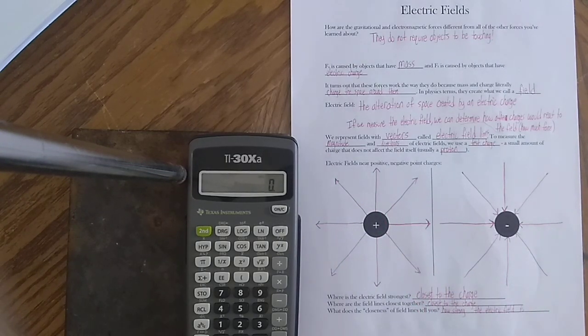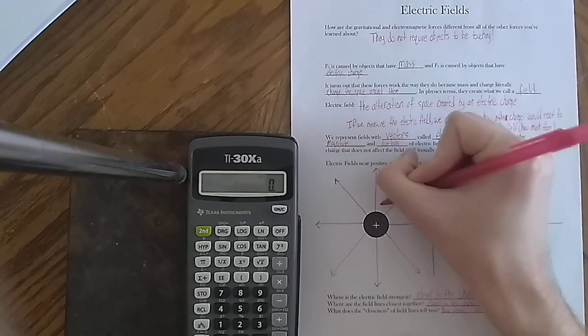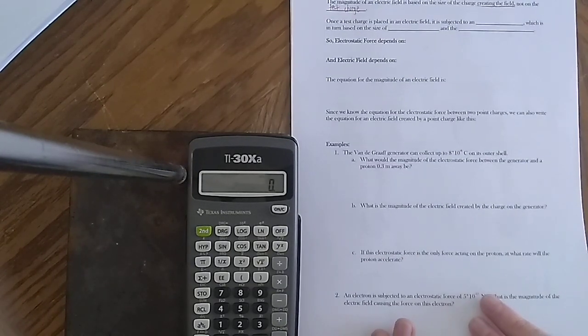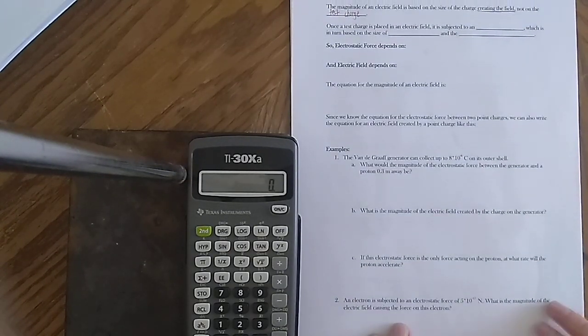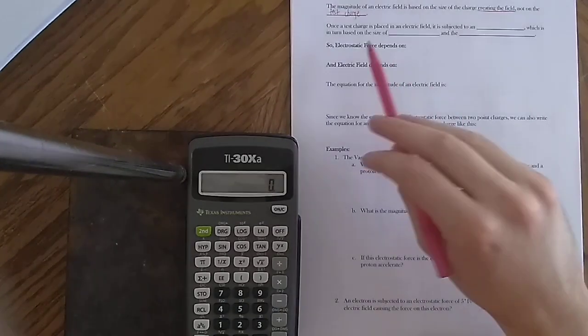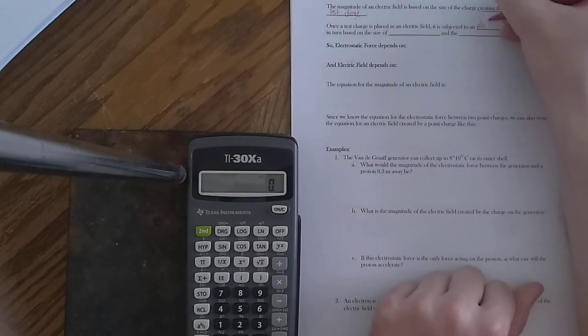Okay? So, when we talk about the electric field, this electric field exists even if that test charge isn't there. So the size of the electric field is only dependent on the size of the charge creating the field, not on the size of a test charge that might be in the field. Once a test charge is placed in an electric field, it gets subjected to an electrostatic force.